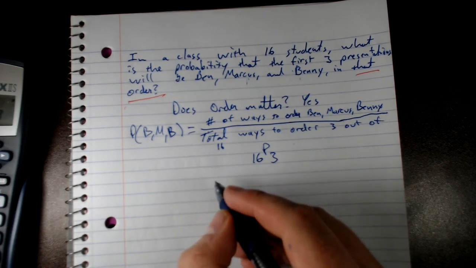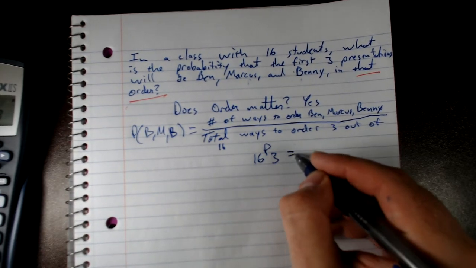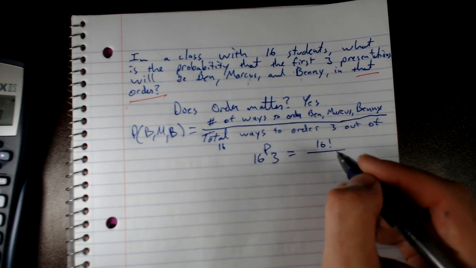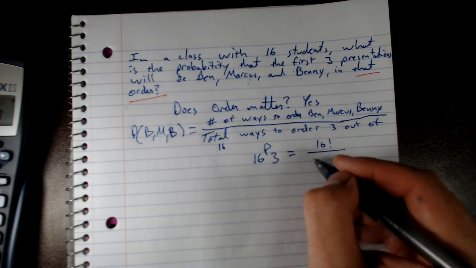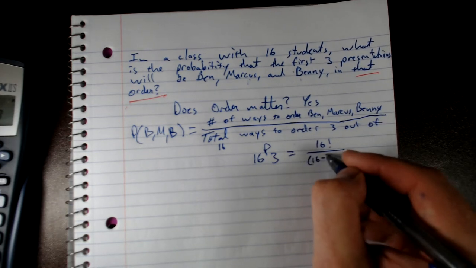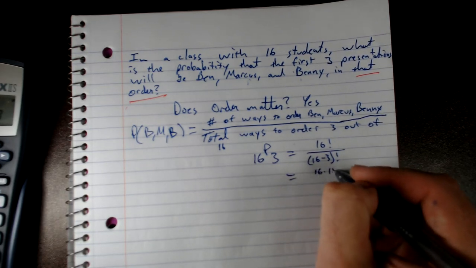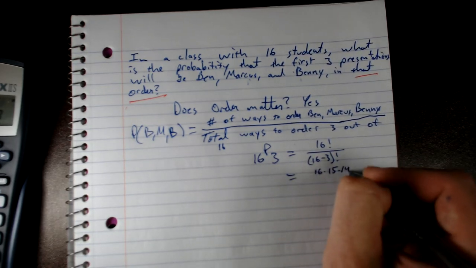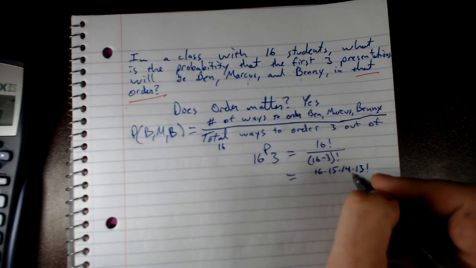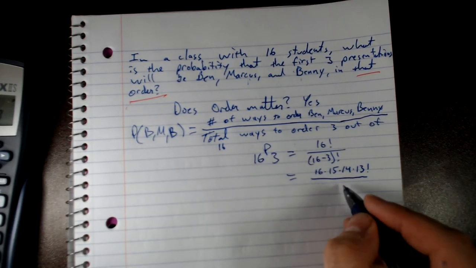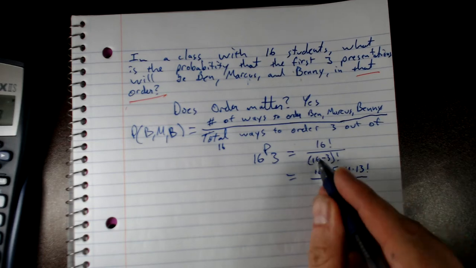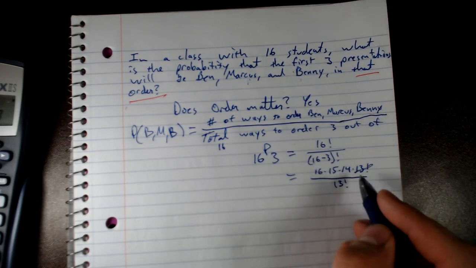So using our permutation formula, that is 16 factorial over 16 minus 3 factorial. So 16 times 15 times 14 times 13 factorial over 16 minus 3 is 13 factorial.